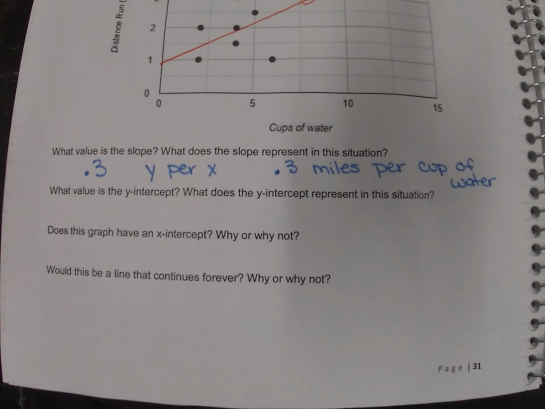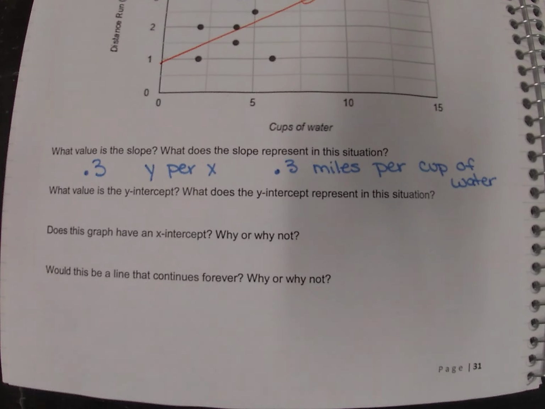So if you drink a cup of water, you'll be able to run 0.3 miles further. Now, we might say, is that really true? Well, this is just the data that we got off of this. There's probably other things that come into play. We'll be talking about that as we continue in the unit as well.